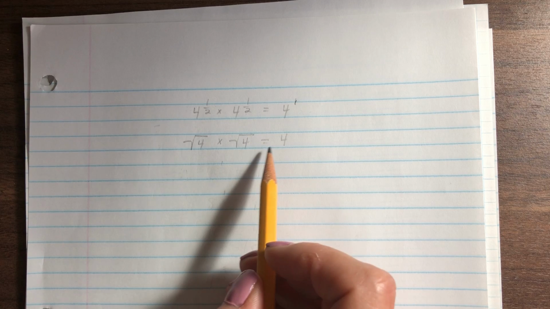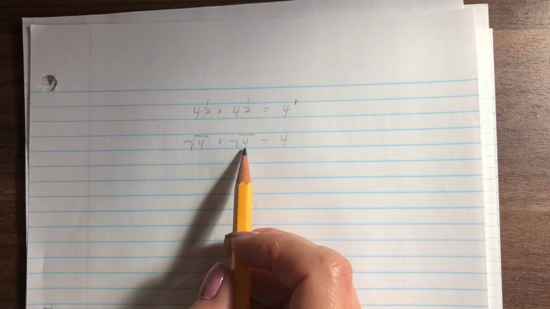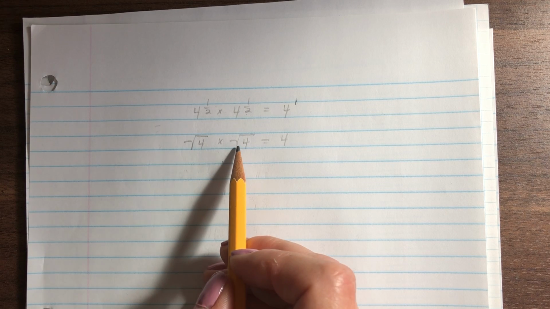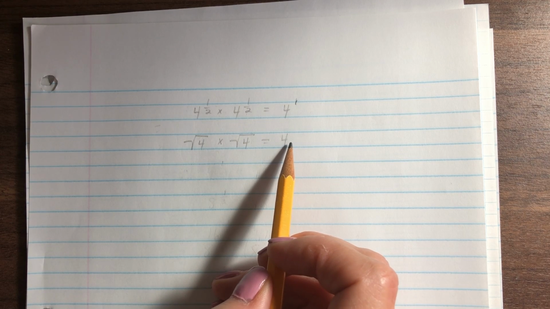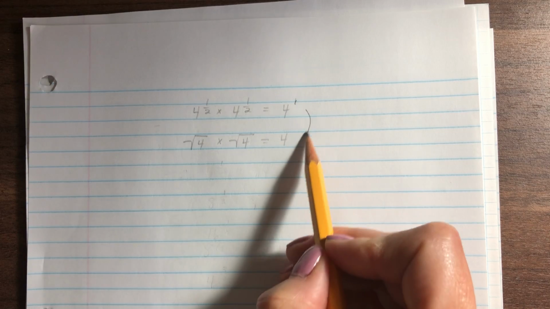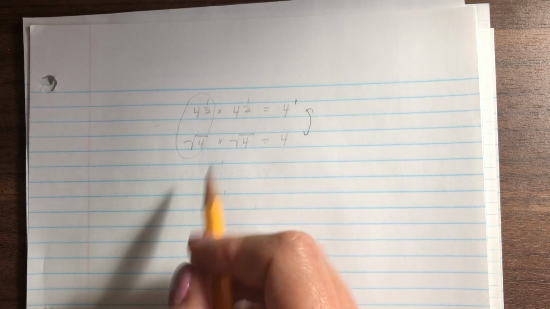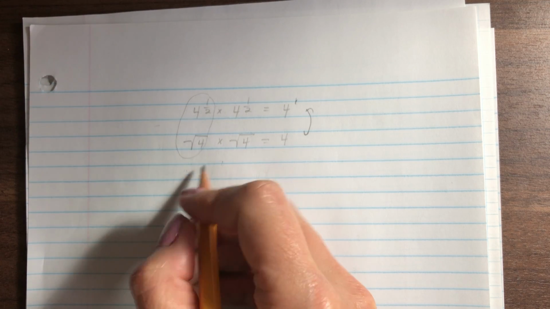If I look at the next line, I have the square root of 4 being multiplied by the square root of 4. I know that the square root of 4 is 2, and 2 times 2 gives me 4 as well. So comparing these two lines, I can see that 4 to the exponent 1/2 is really the square root of 4.